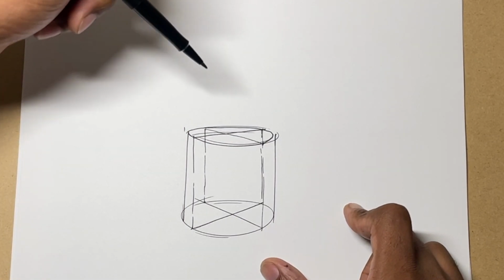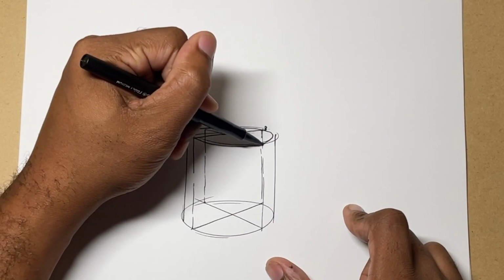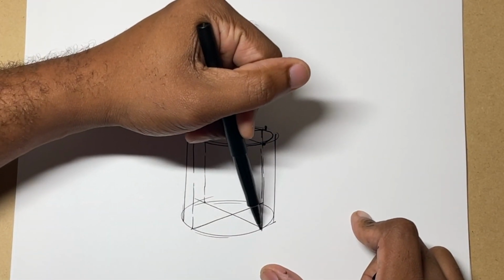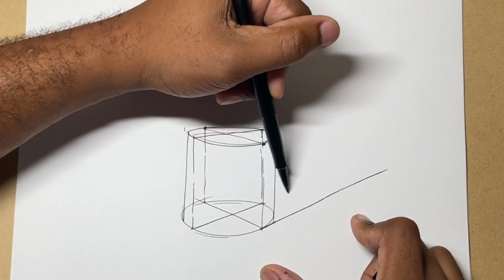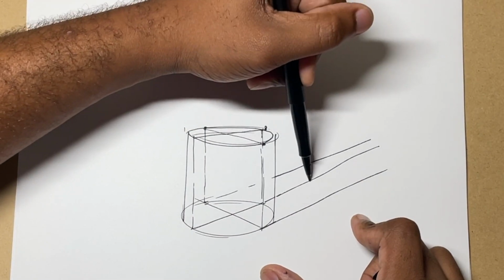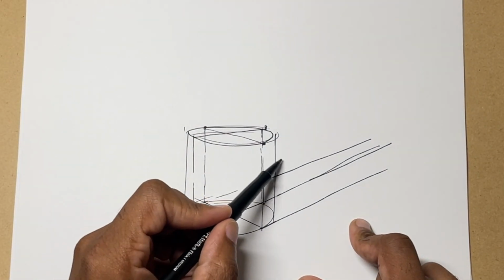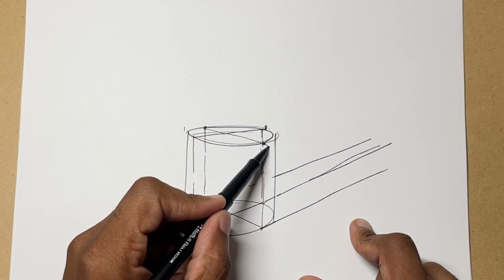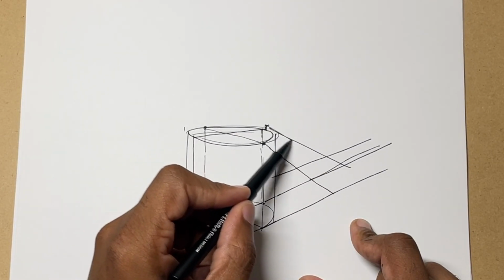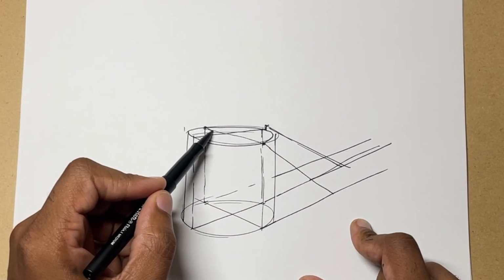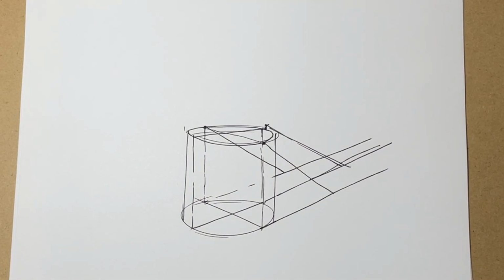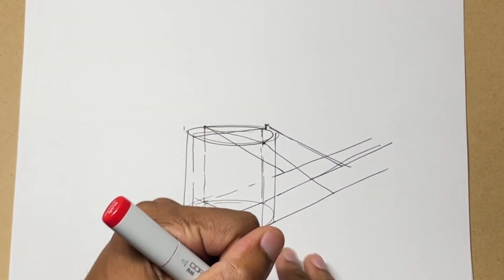And the reason you're doing this is because a cylinder doesn't have corners, right? So you can't necessarily just use the top corners like you did with the box. Instead, we're going to use those points because those points are the widest, I guess you could call it the diameter of the cylinder. So I'm using the same techniques, right? There's my angle line. Again, these should be about the same angle. And it doesn't have to be perfect, but you can try.